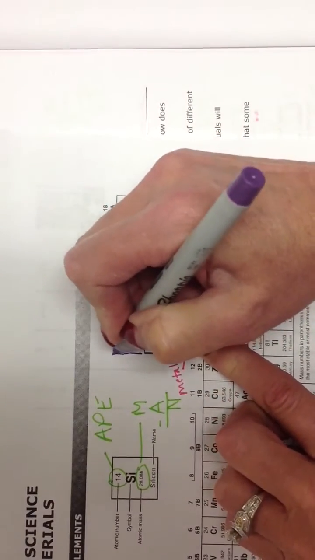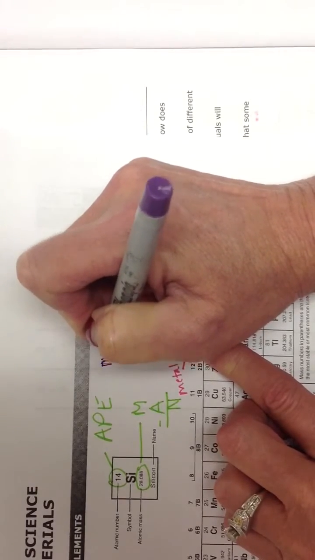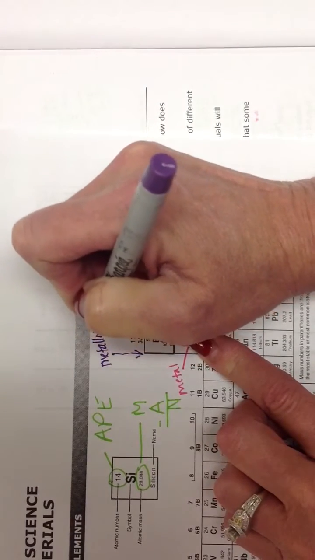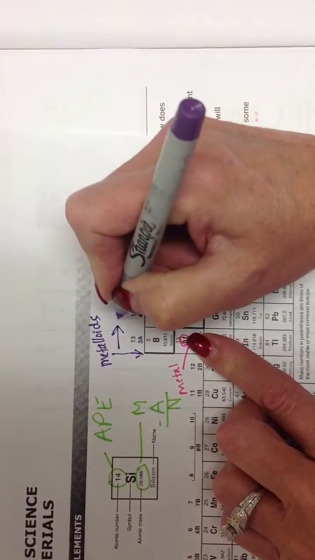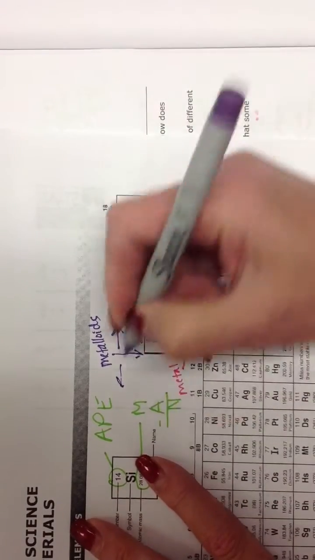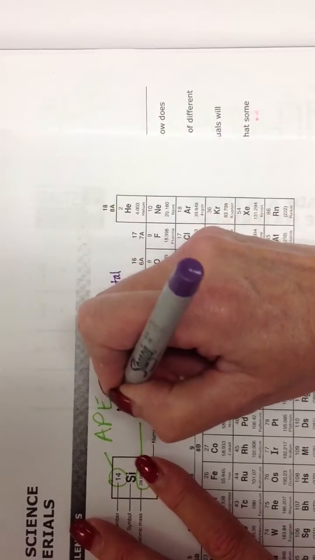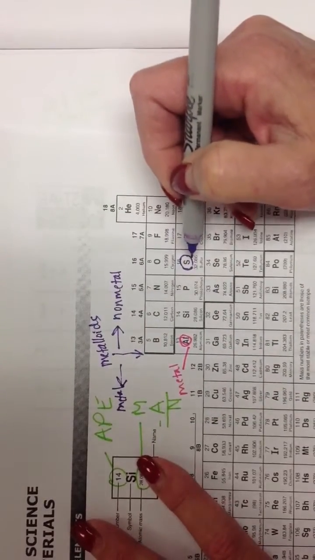Remember, on the stair step, except for aluminum, we have our metalloids. Anything to this side is going to be a nonmetal. And remember, anything to this side will be a metal. So sulfur is a nonmetal.